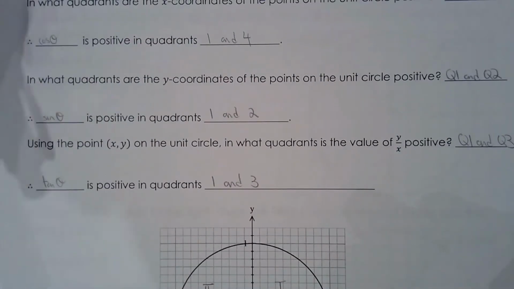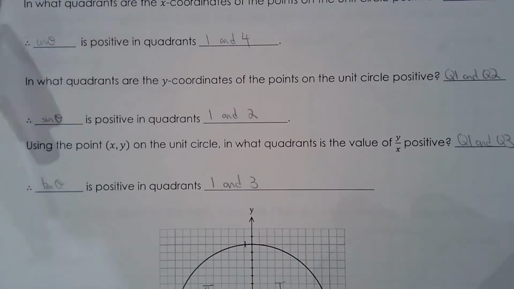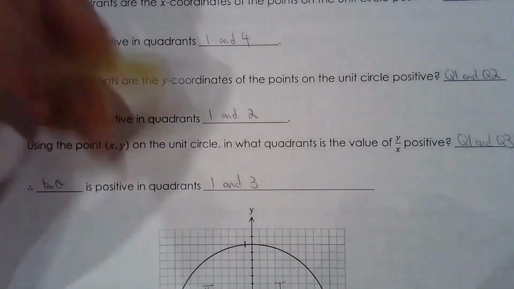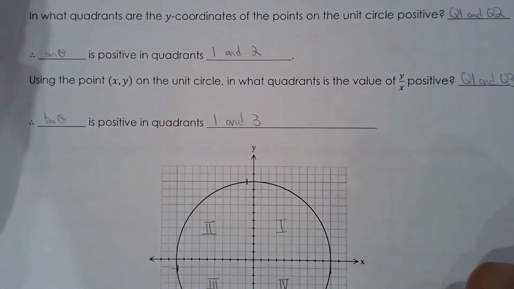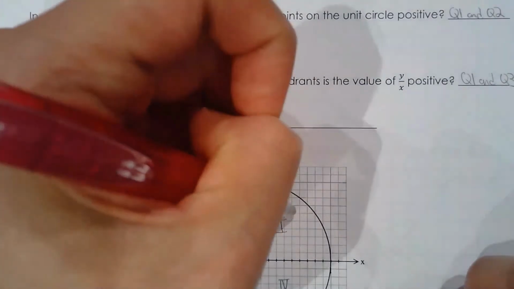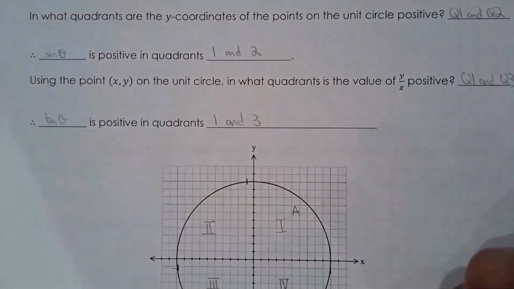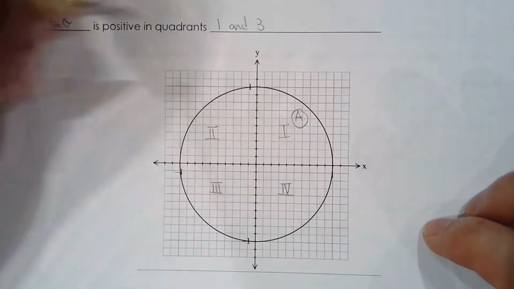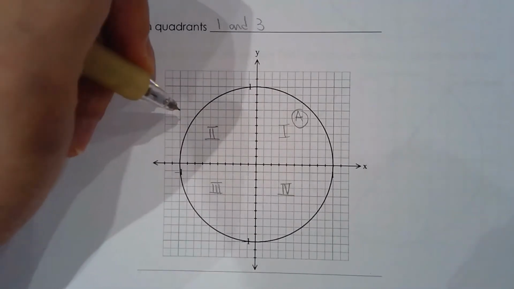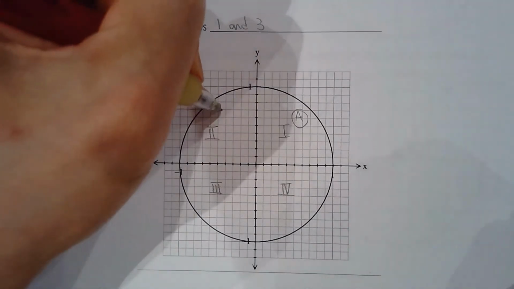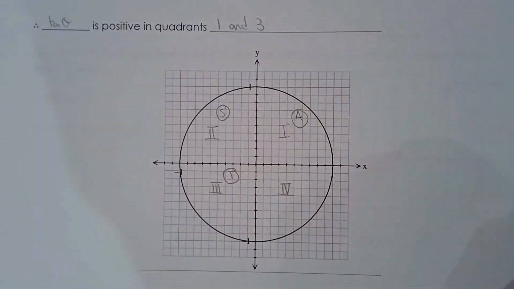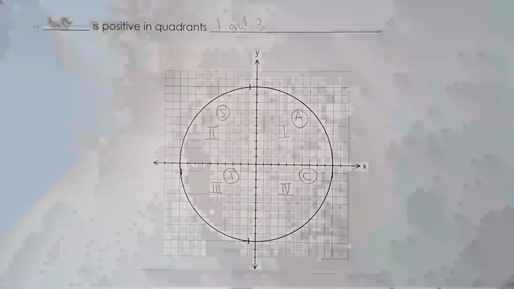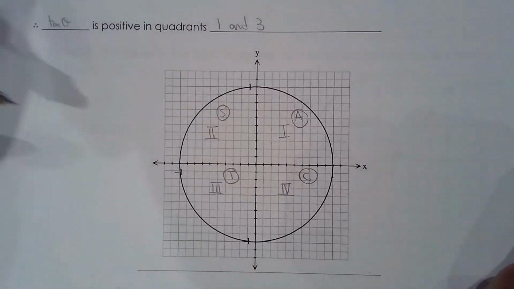So we're going to generate a rule to help us remember this. It's called the CAST rule. In quadrant 1, everyone is positive. When I say everyone, I mean sine, cosine, and tan. So we're going to put the letter A here in quadrant 1. In the second quadrant, the only trigonometric ratio which is positive is sine. In quadrant 3, it's the tangent ratio which is positive. And in quadrant 4, only cosine is positive. So that's where we get the CAST rule.